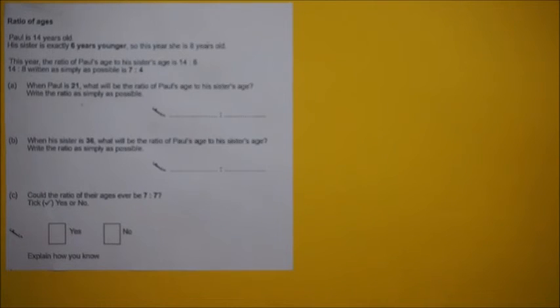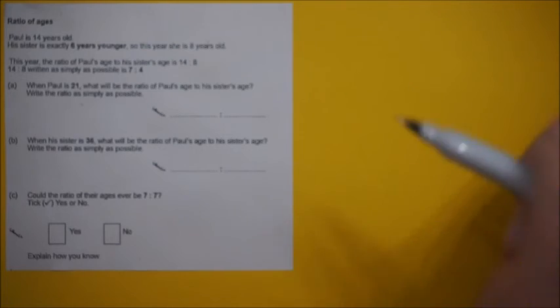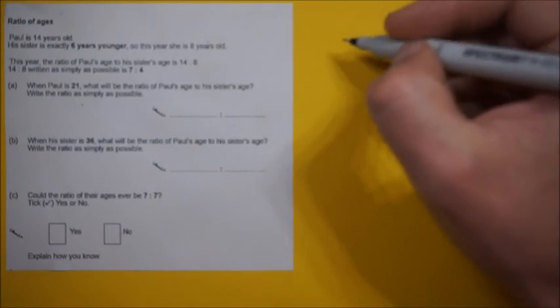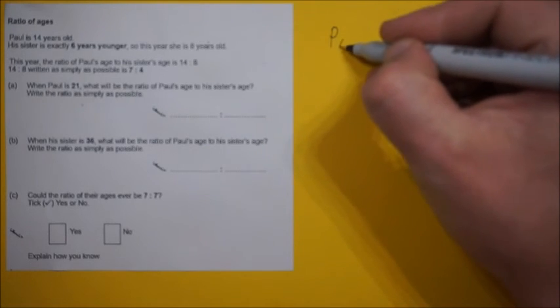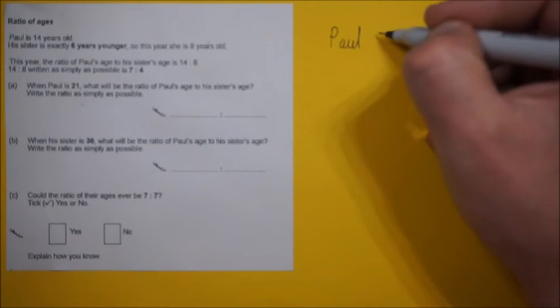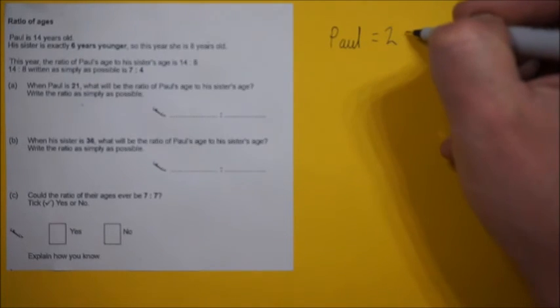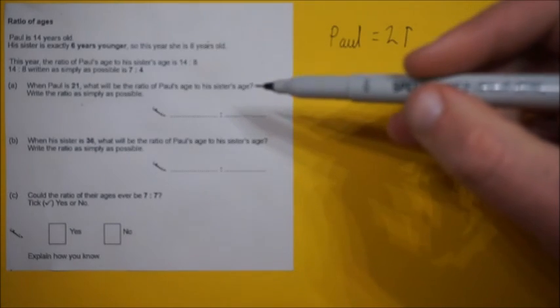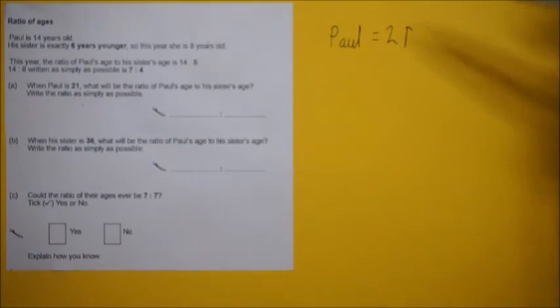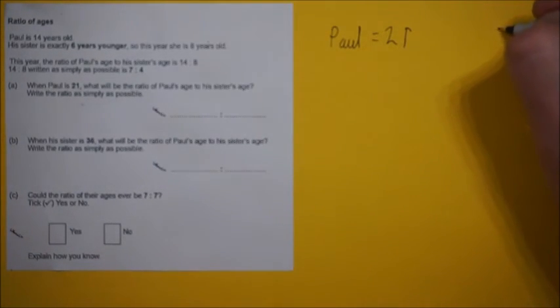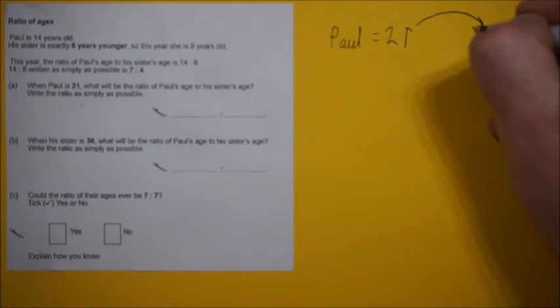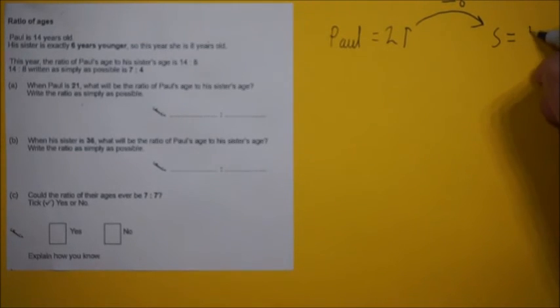Time is up, so let's have a look and see how you could have got some answers for these problems. So we'll start off by looking at part A, and we know that Paul is 21. So Paul in part A is 21. And we know that his sister from the first part is 6 years younger. So his sister, that I'm going to just write as S, is 6 less. So if I take away 6, 21 take away 6 is 15.